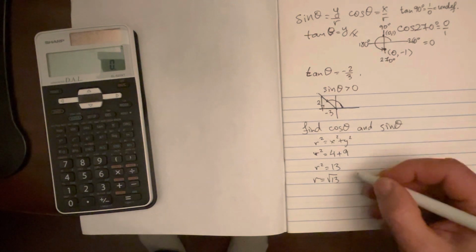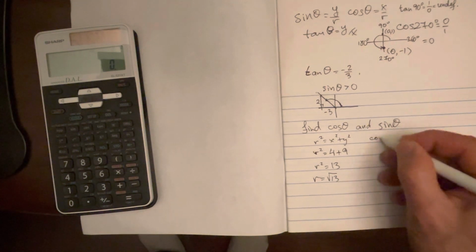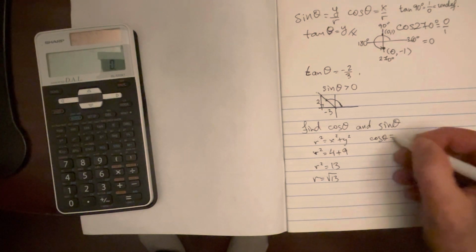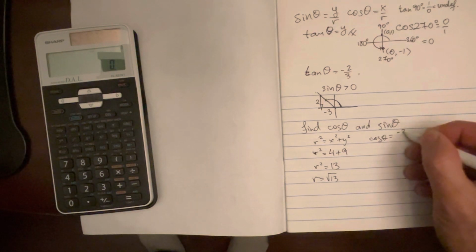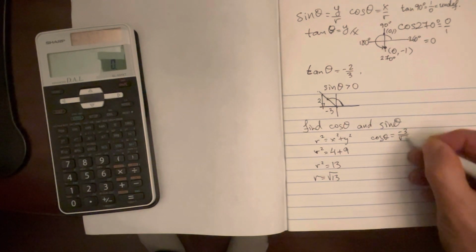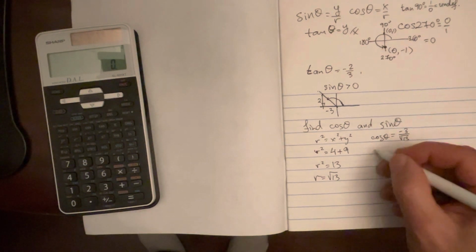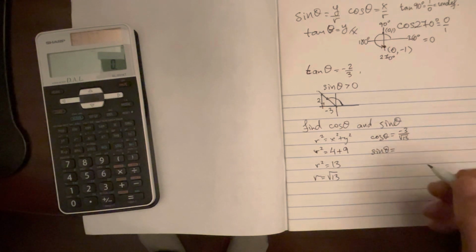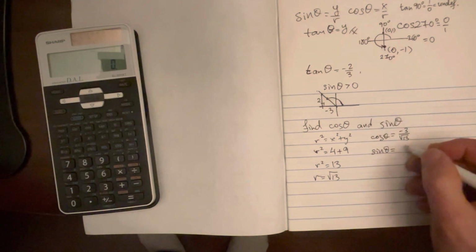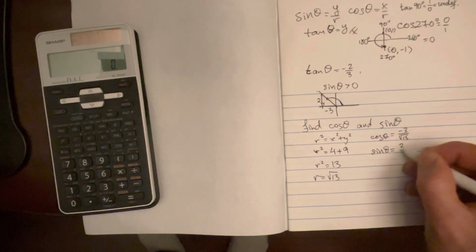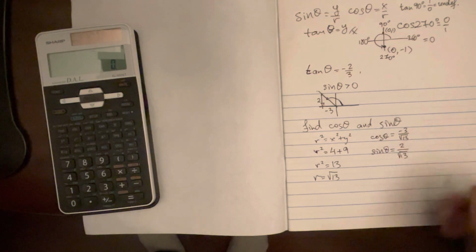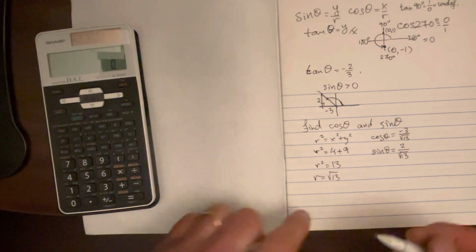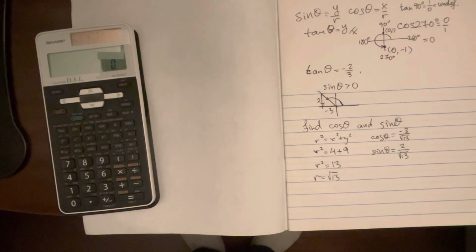Okay, so cosine theta would be equal to -3, the x, over the radius, which is root 13. And sine theta, it better be positive, because that's what they told us, would be equal to 2 over square root of 13. And this could be the end of the question, if that's all they wanted, cosine and sine.